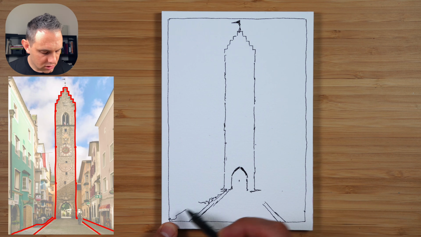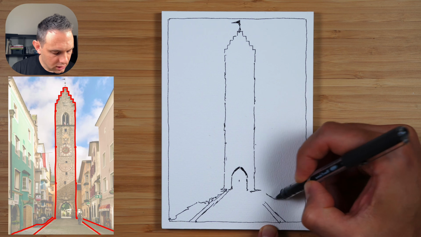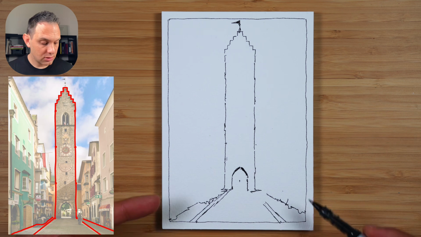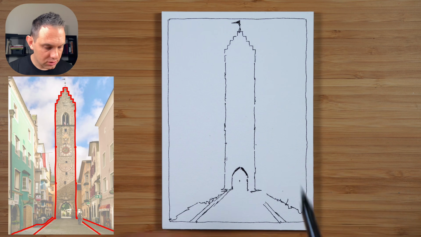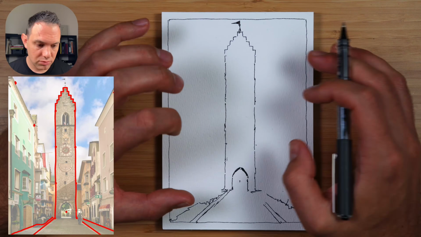Still coming towards this, always thinking of that line. And on this side, start a bit further away, but I'm aiming towards this point. So now you can see all aiming towards that one point. We're going to draw the main shapes of each building. It's easier to break it down that way.